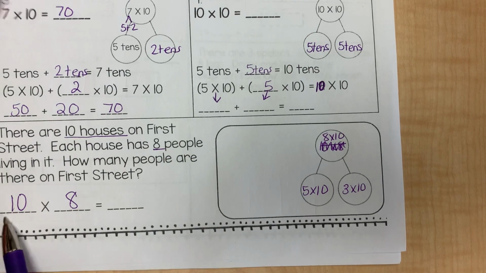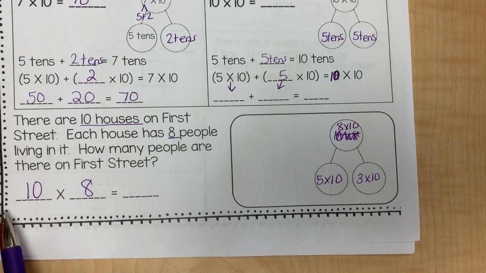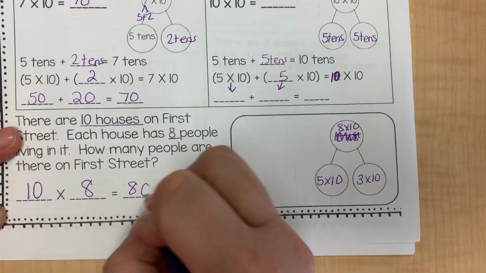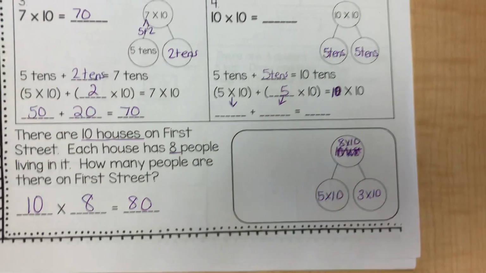So 10 times 8. 1 times 8 is 8. 0 times 8 is 0. So how many people are there on First Street? There are 80 people on First Street.